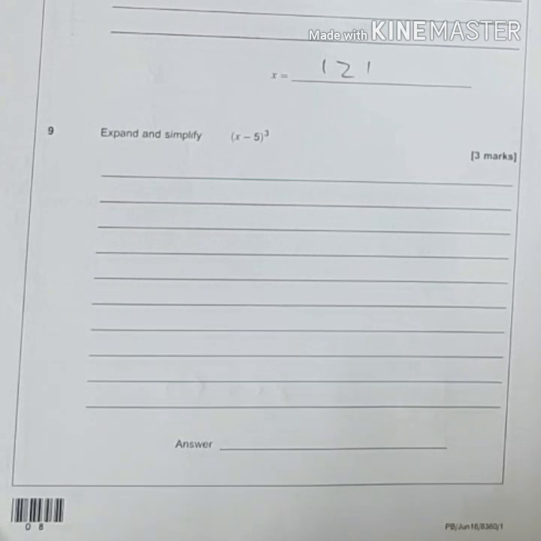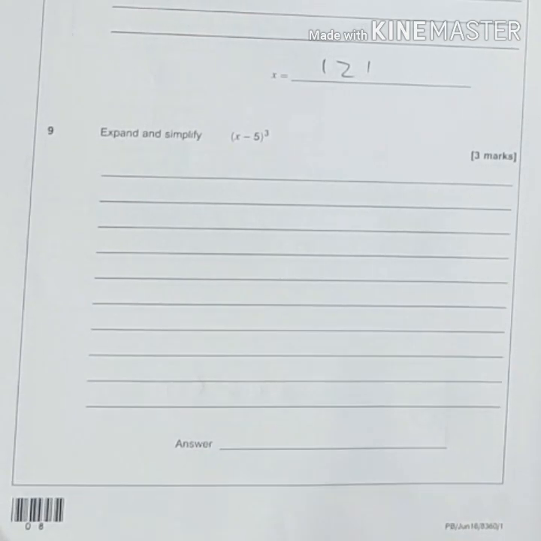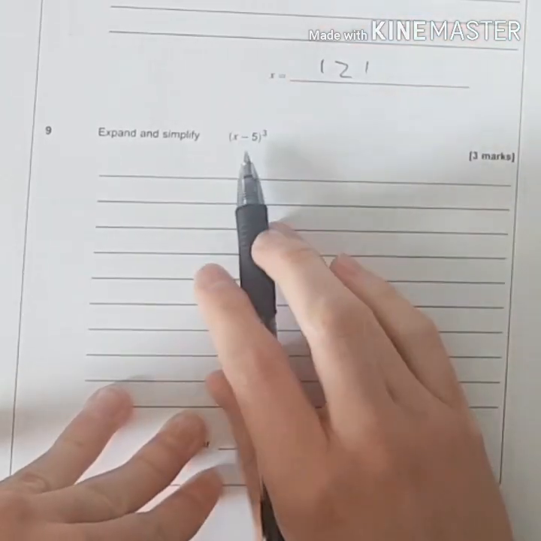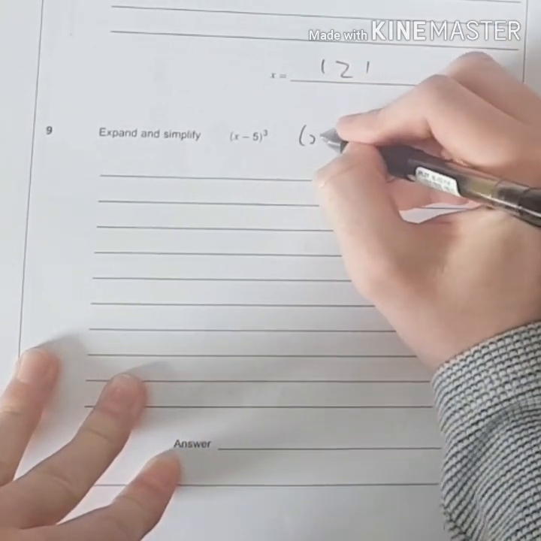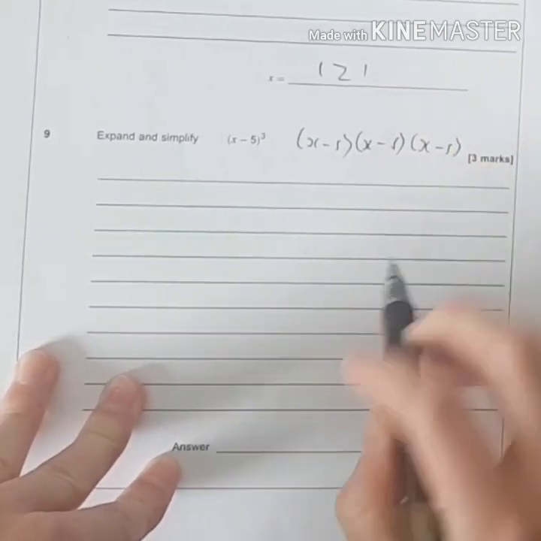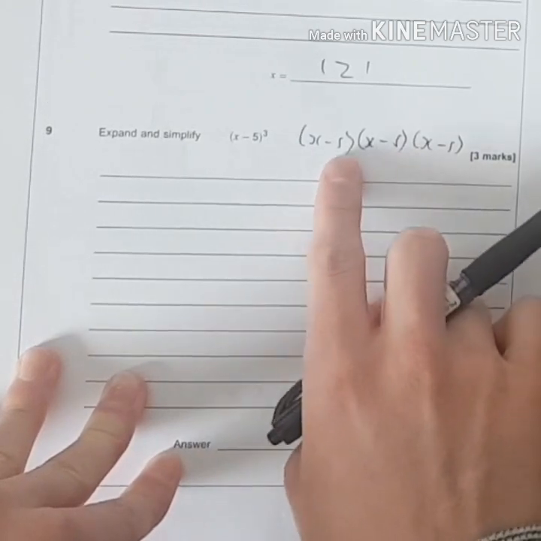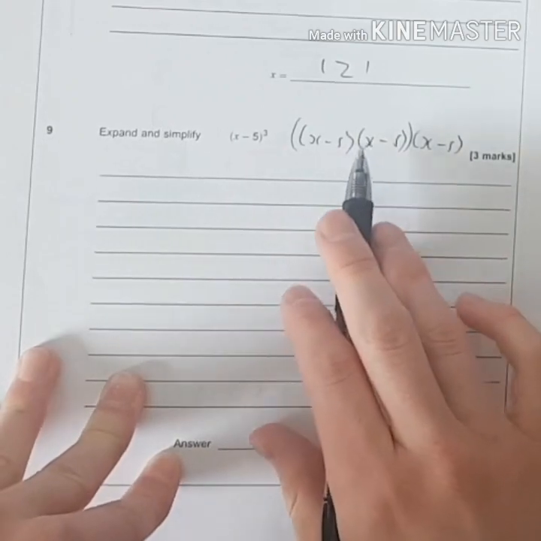Question 9 asks us to expand and simplify x minus 5 cubed. So this is a cubic expression, since there is no equal sign, and it is asking us to expand it and give it as a cubic expression. So the easiest way to do this, first only worry about 2 brackets. So this would be fully written as x minus 5, x minus 5, x minus 5. But we can just worry about these 2 first and ignore this. So we can work out this quadratic expression first.